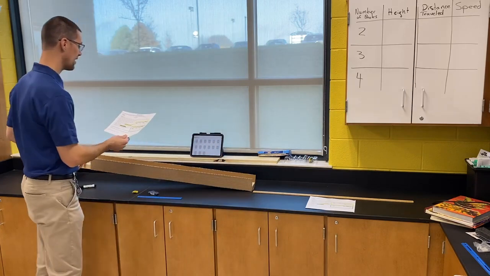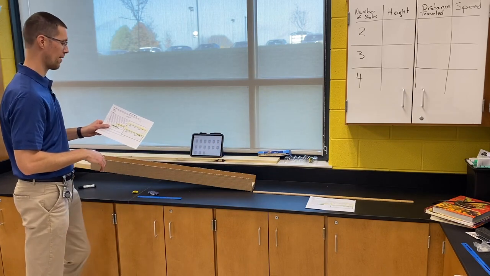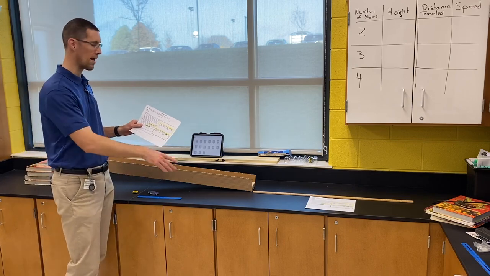So our first step here is in the procedure. With the members in your group, find a place on the floor that will serve as your workspace. Your teacher will tell you where to work. We already have that done here.